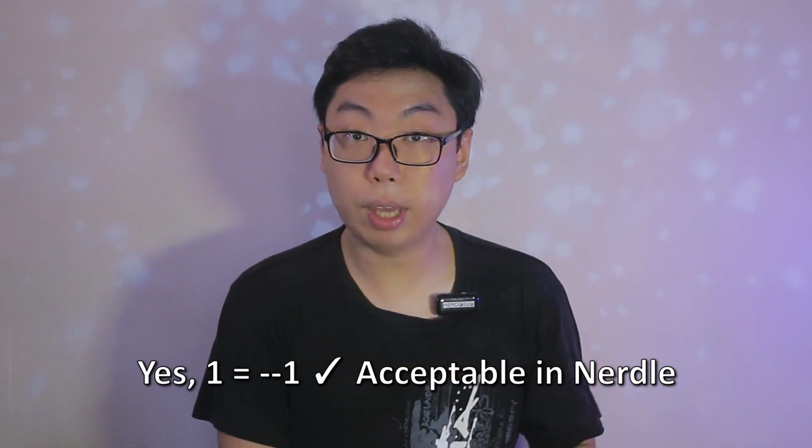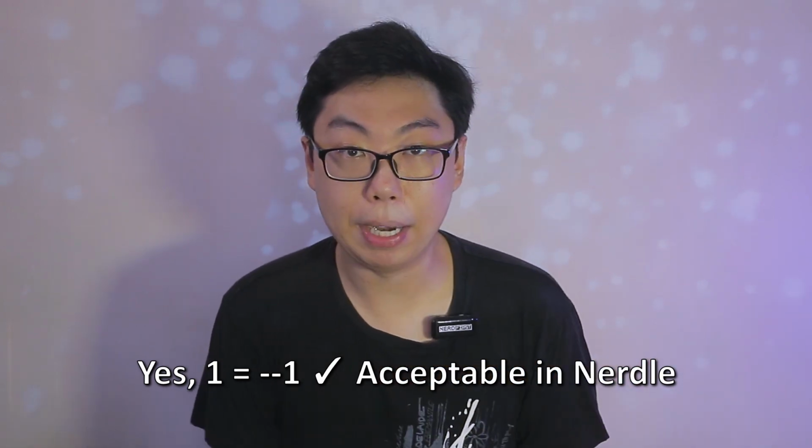Interestingly, there have also been points in which my code was too strict around certain edge cases. One example here is how I was eliminating possibilities like double negative signs, which I thought weren't okay, but are in fact acceptable by Nerdle.